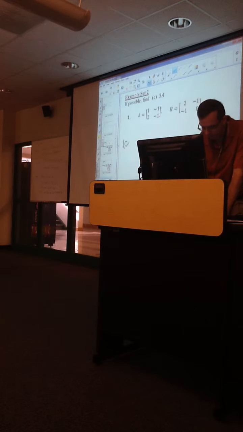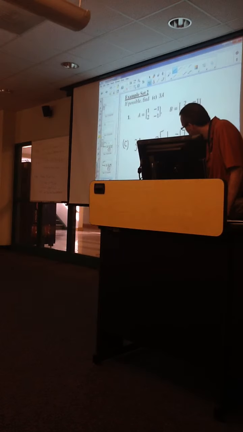So the way this works is like this. When you see this, you're going to be like, really? That's it? 3 times matrix A would be 3 times, replace the matrix. All you have to do, guys, is make sure that 3 gets multiplied into all of the entries in here. So it would be 3 times 1.